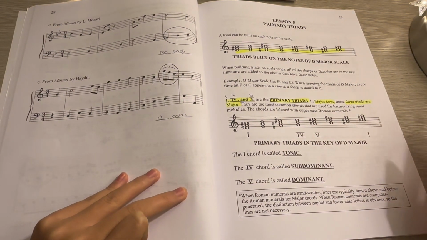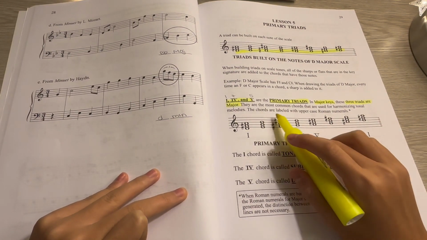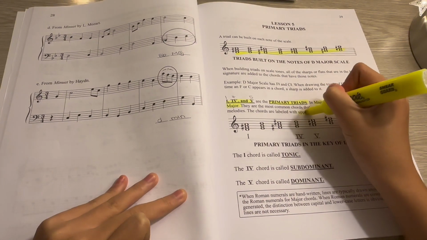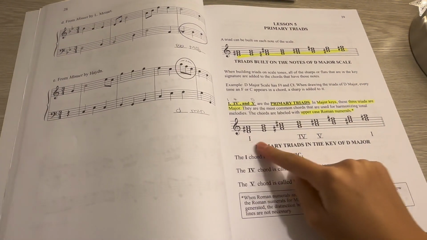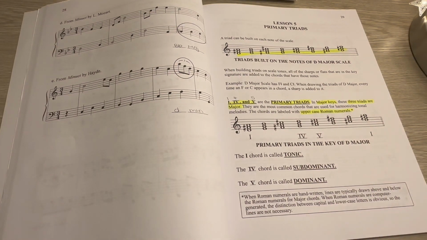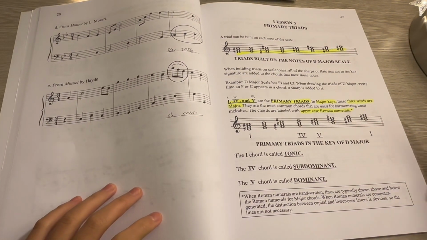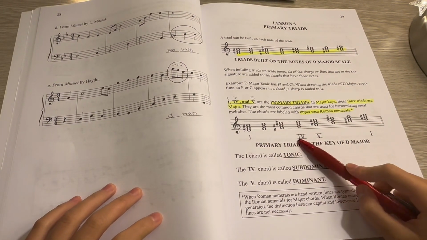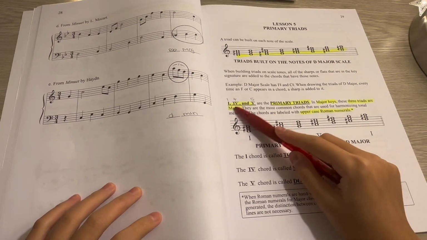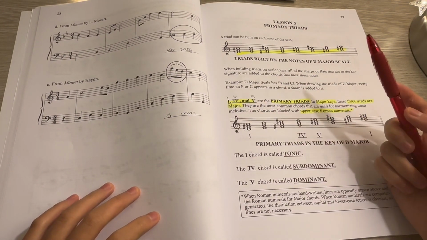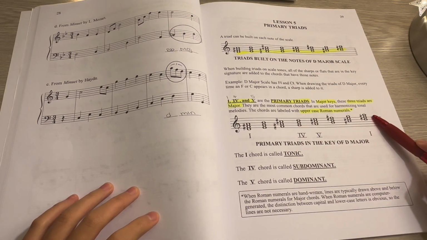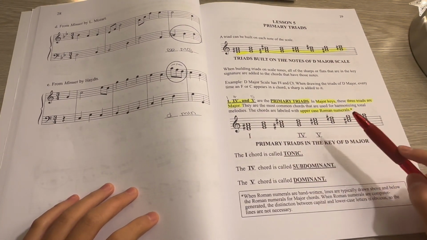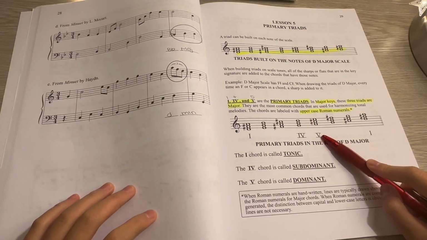That's not really important. But these chords are labeled with uppercase Roman numerals. And these are Roman numerals, if you don't already know. Okay. So basically, these Roman numerals represent 1, 4, and 5. So that just means that in the triads, they are the 1st, 4th, and 5th triads.